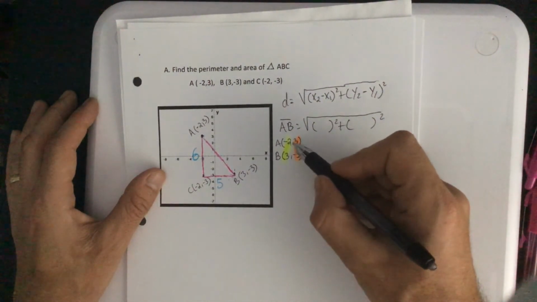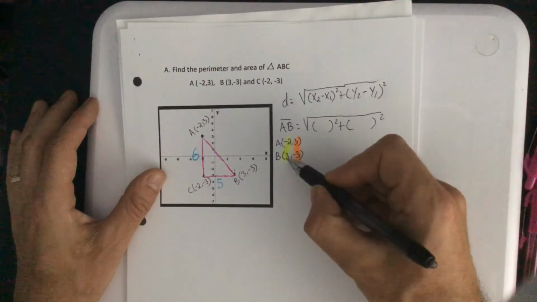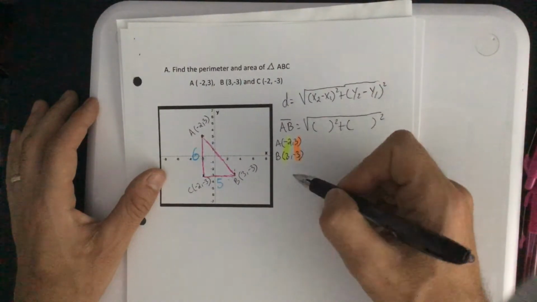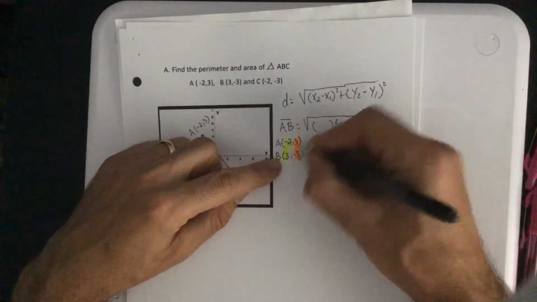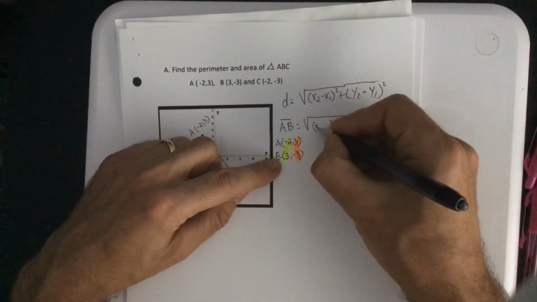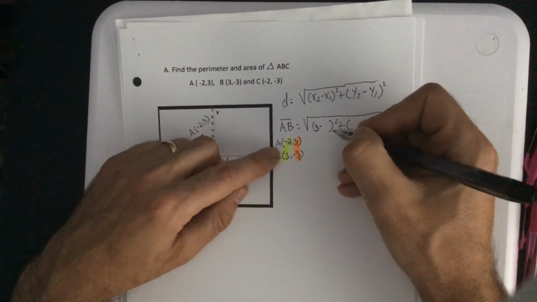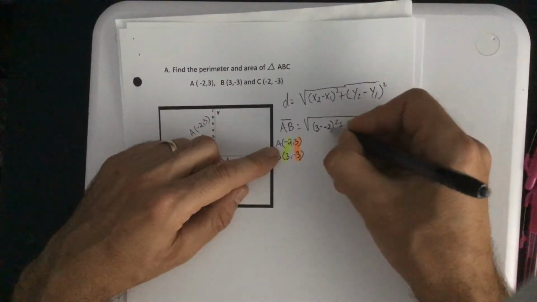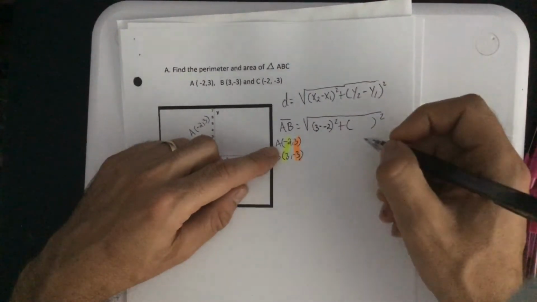So I'm gonna call this point 1 and this point 2. So this will be x2 and this will be x1. This will be y2 and this one will be y1. So let's go with x2. That will be 3 minus x1, that will be negative 2, so we got a negative there, and that will be squared.